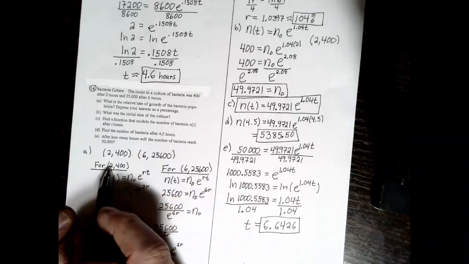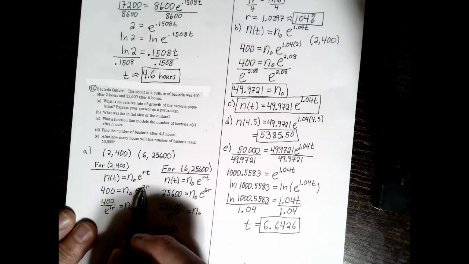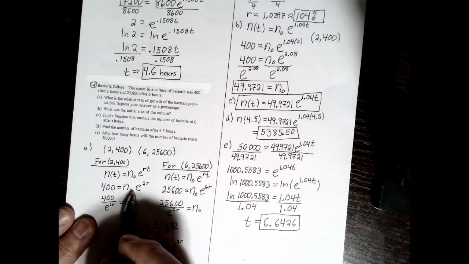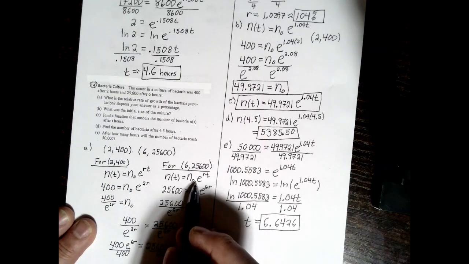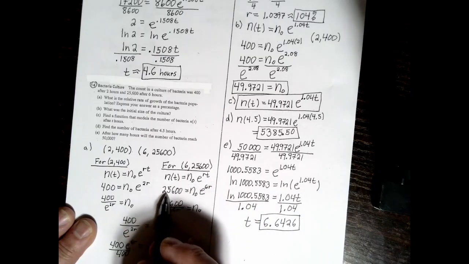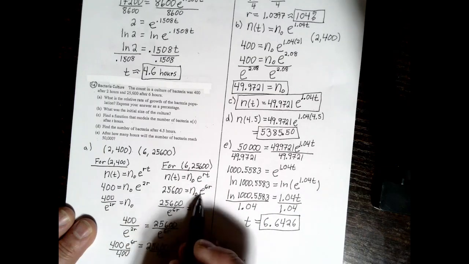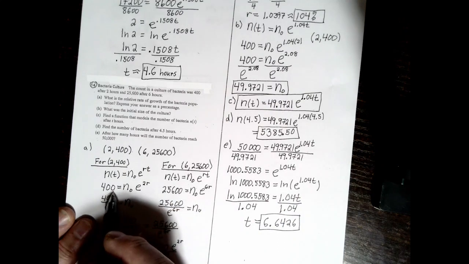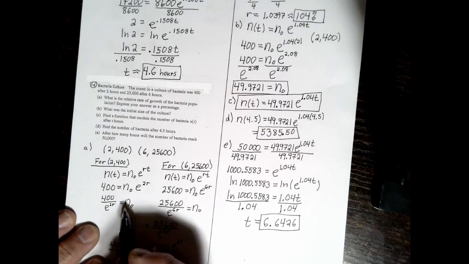Well, if we plug in 2 for t and 400 for n of t, we get this. And we do the same thing over here. We plug in 6 for t and 25,600 for n of t. We get this. Now we can solve both of these for n sub 0. You can divide both sides by e to the 2r, and you get this equals n sub 0.